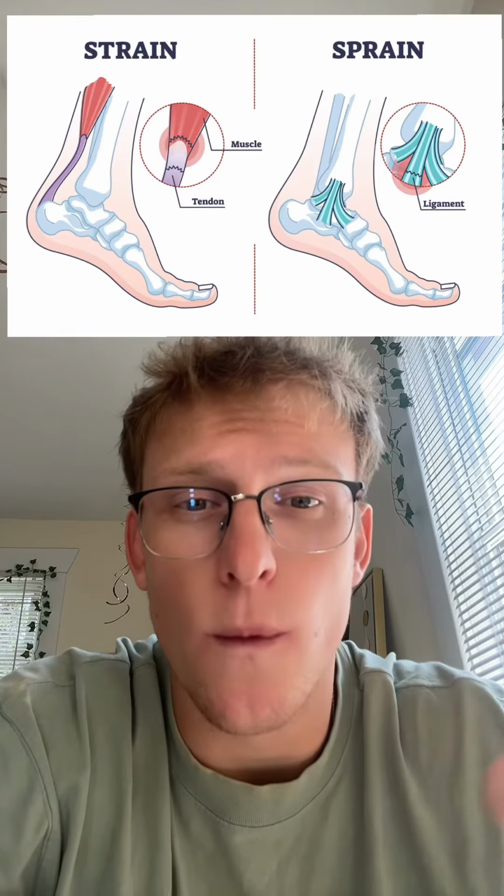Now, I mentioned that they have similar mechanisms of overstretching, but there are some key differences. A sprain is typically with an abnormal movement to a joint, stretching a ligament or tearing a ligament, while a strain will be an overstretching or contraction to a tendon.